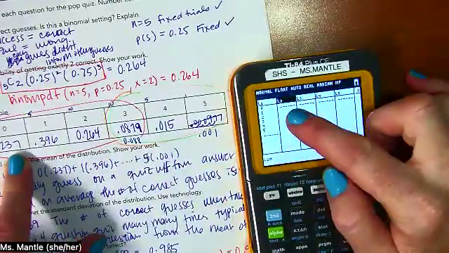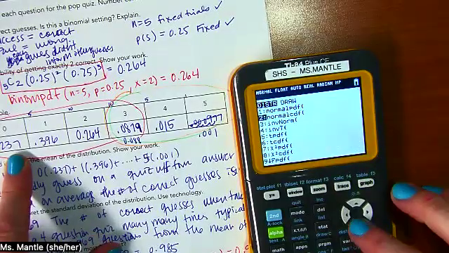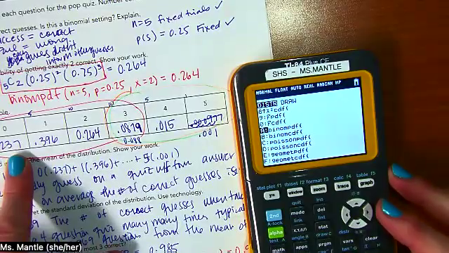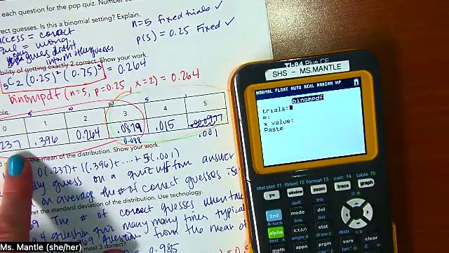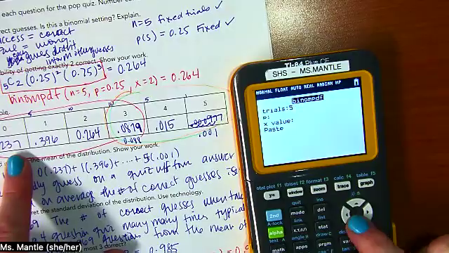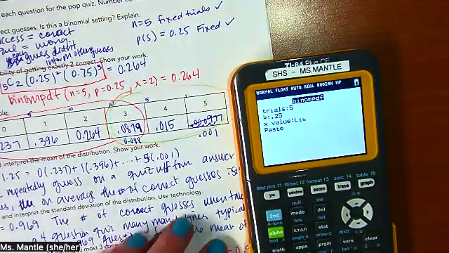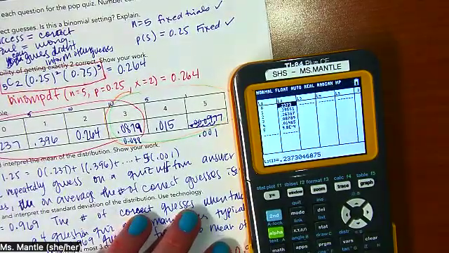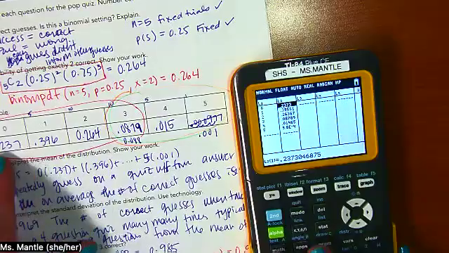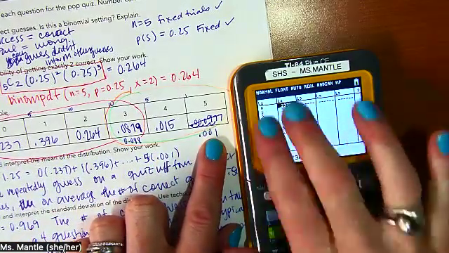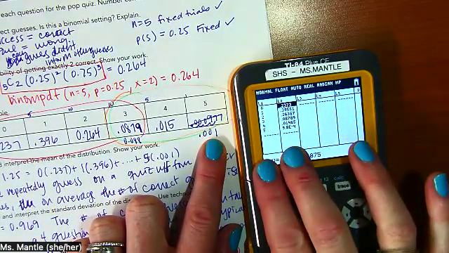If you go up to L2, we're going to do the probability distribution function, PDF. I have 5 trials with the success probability of 0.25, and my X values are in L1. Ta-da, here are my values. So you can create the probability distribution function.